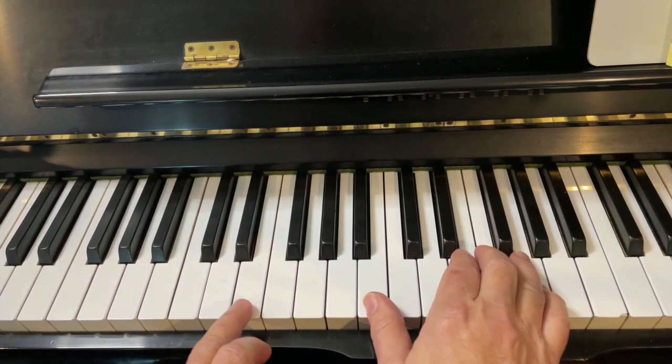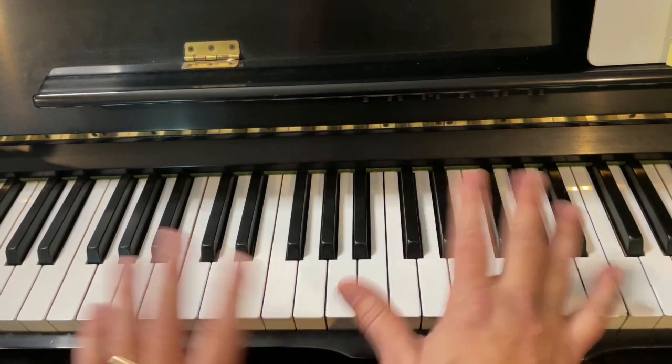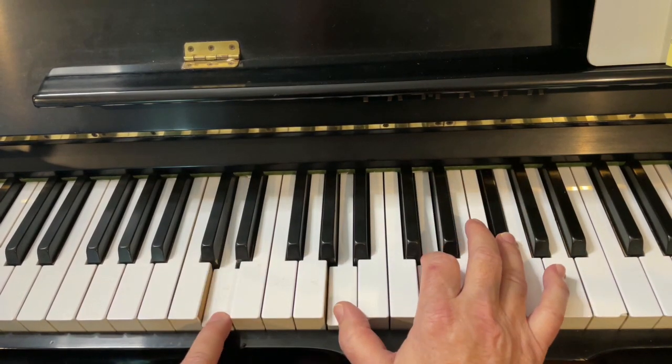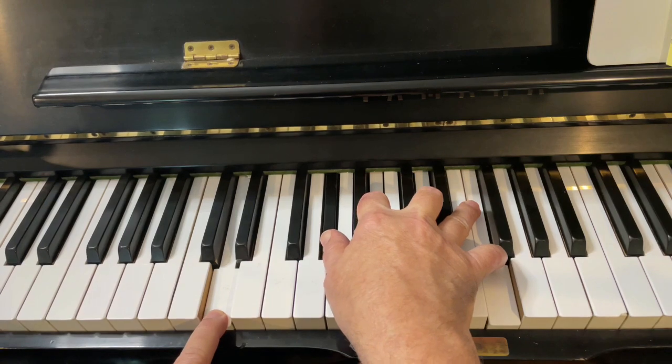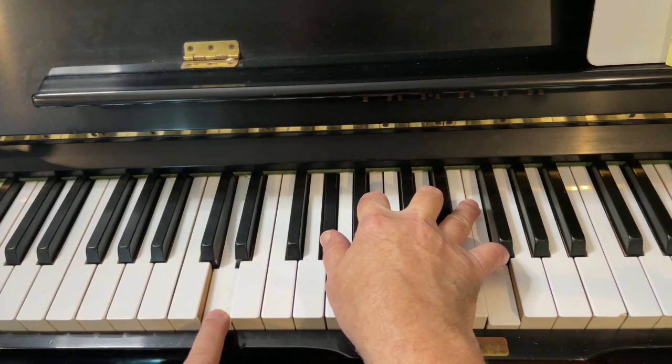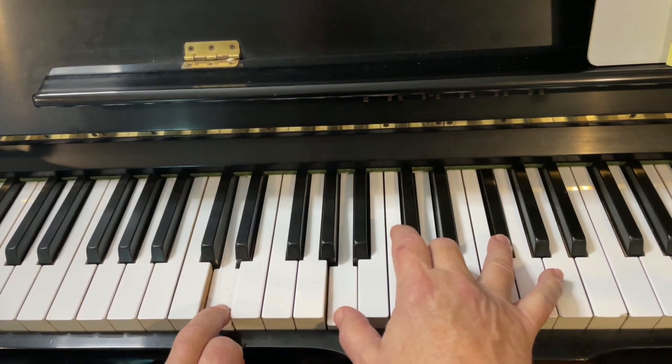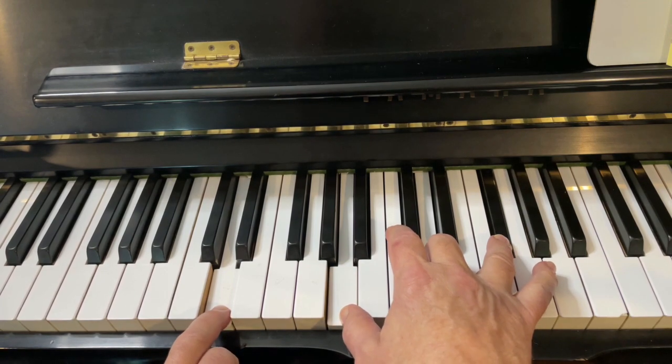If I did this in the key of E minor, well, it's really usually done in major keys. If I did it in the key of D major, it would be this diminished seventh chord. So that's the common tone diminished seventh chord.